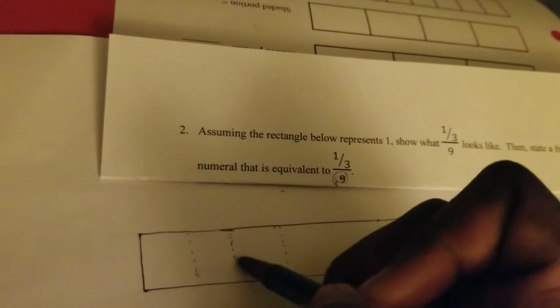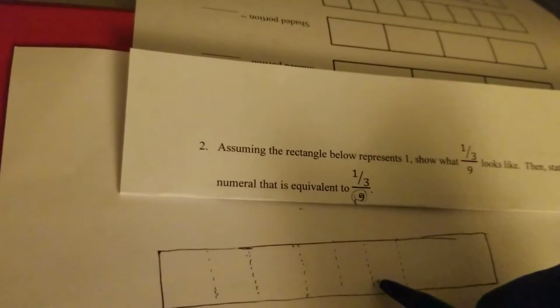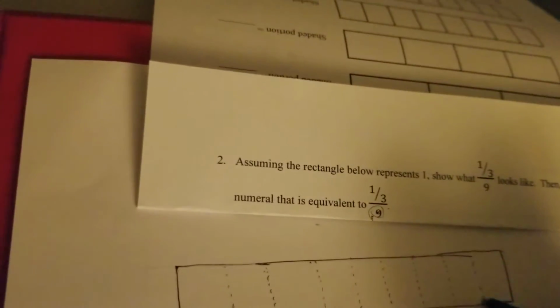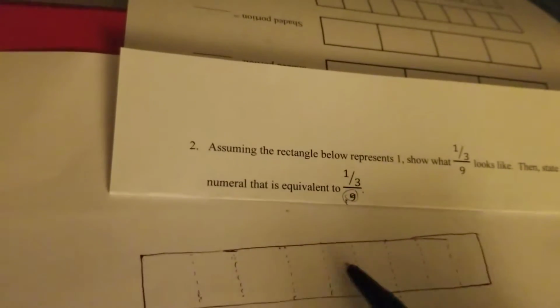Right, third of a third. So I'm going to take each of my thirds and do my best to cut them into 3 equal parts. Keyword, try my best. Do I have ninths? 1, 2, 3, 4, 5, 6, 7, 8, 9. Cool. Now, a third of a ninth.